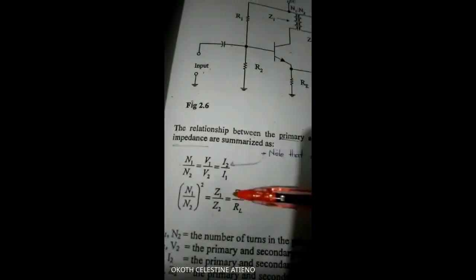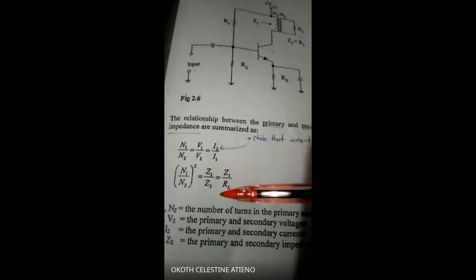So this is very easy because you guys have done transformers. We have done transformers in electrical machines, and we know these equations: N1 over N2, V1 over V2, I2, and of course current interchanges. So knowing that power in is equal to power out, we have I1 squared Z1 on the primary side is equal to I2 squared times Z2 on the secondary side, but Z2 is our load, RL.